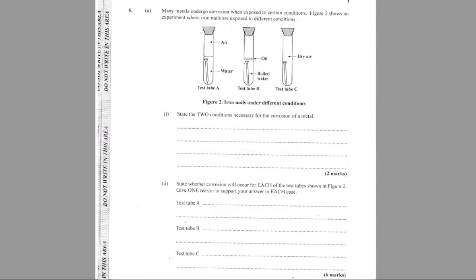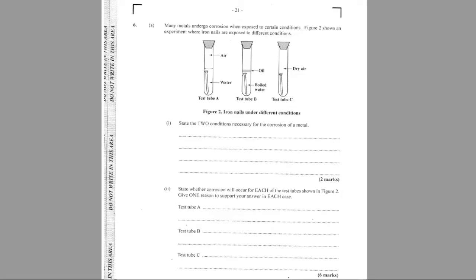Let's get right in. Now, this question speaks directly to chemistry and environment. This should be one of the more applicable ones. This is something we see in our everyday life.